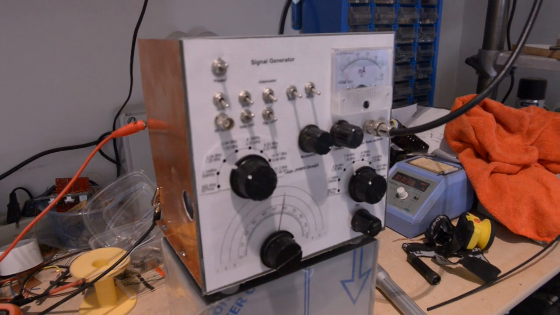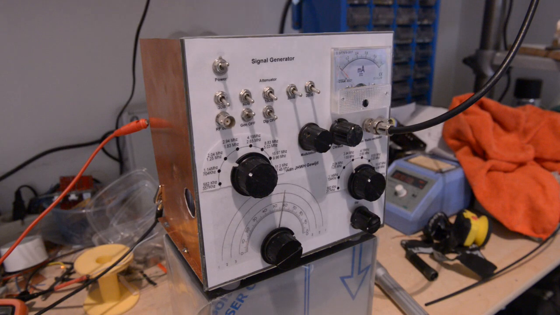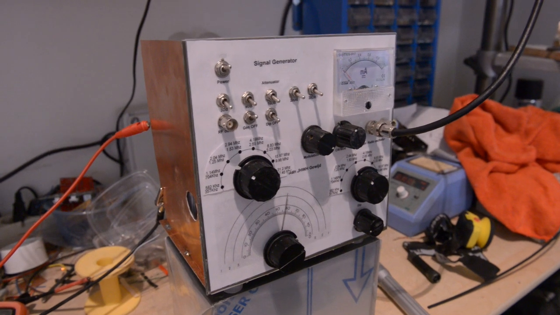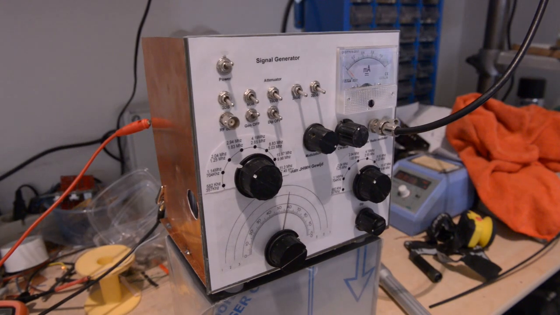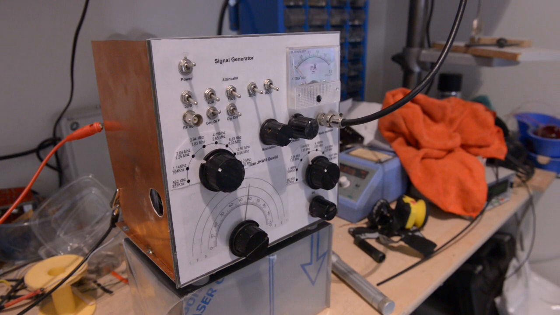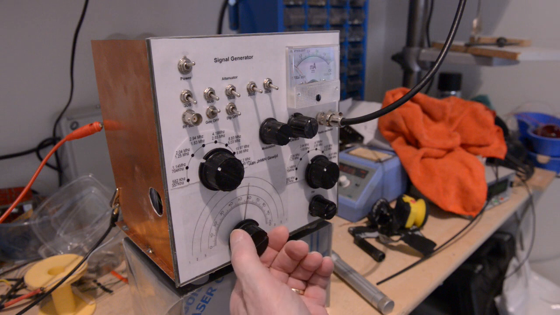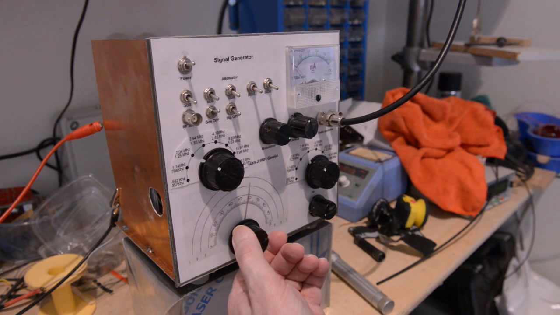There you go. Anyway guys, you can't really see the needle because you're not right in front of it. The needle is now at 56. I will put the needle at 57.